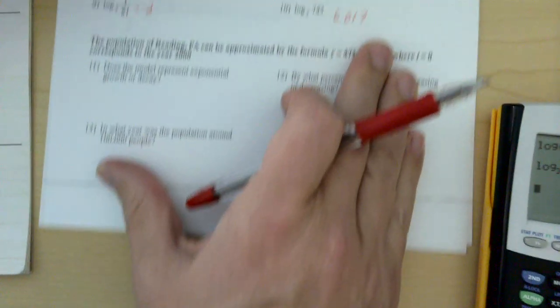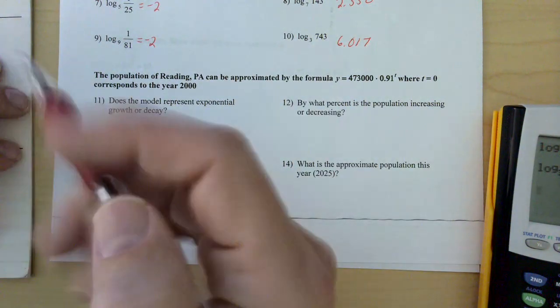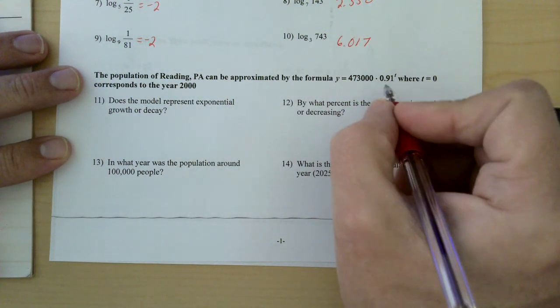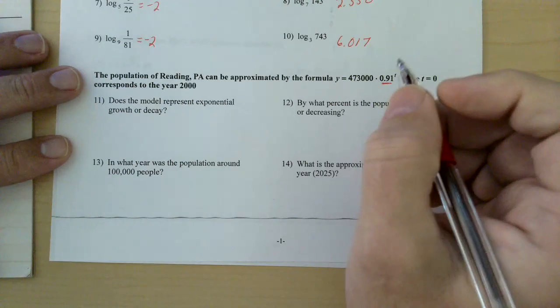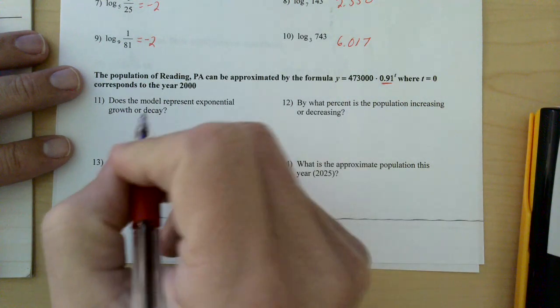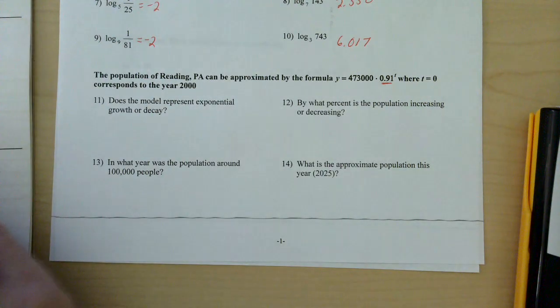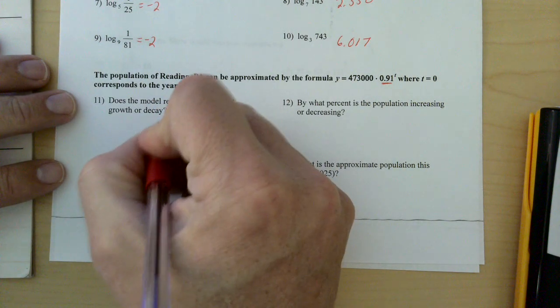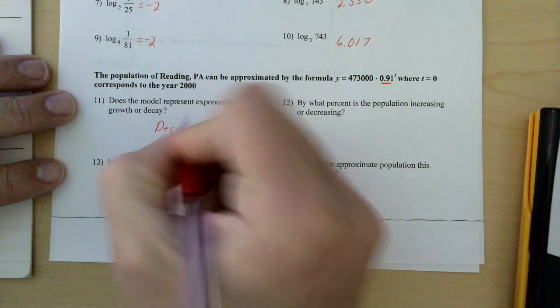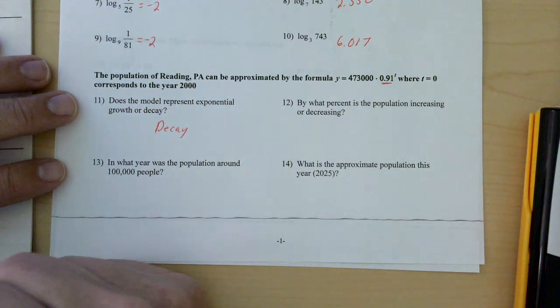This next problem, you're going to see a problem very similar to this. The second we see the base, we know it's going to be a decay. That base is less than 1. Now, on your quiz, it could be 1 point something. Okay, then it would be a growth. But in this case, I know decay. And when we type this in the calculator, you're going to see that the number's decreasing over time.